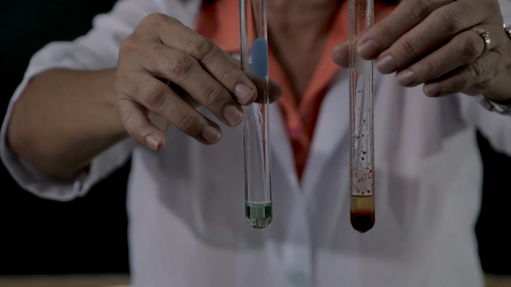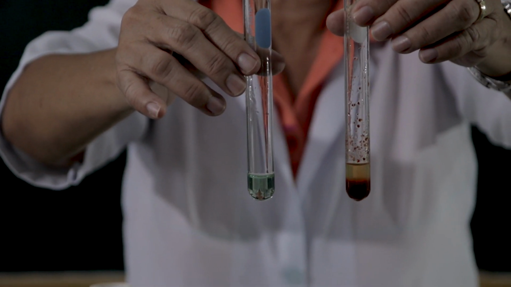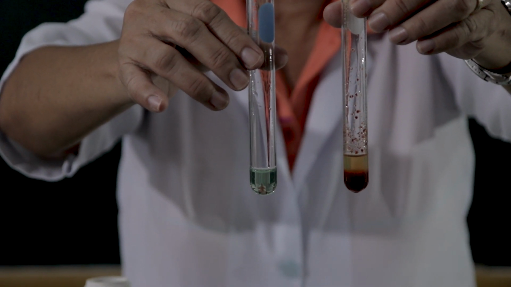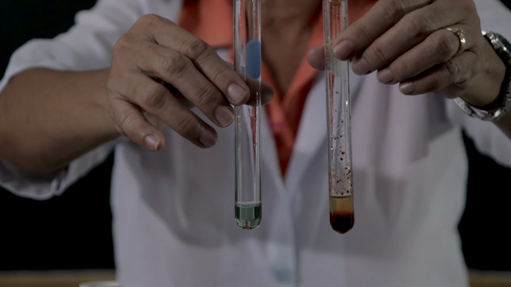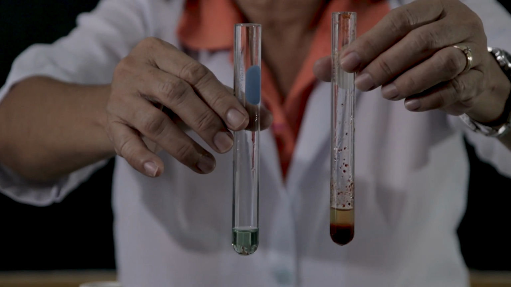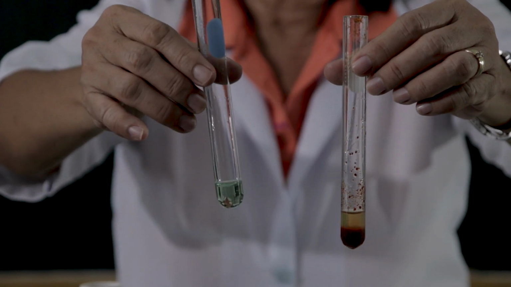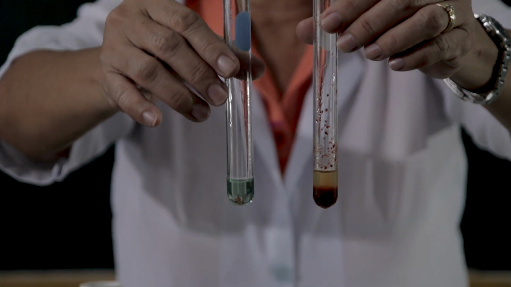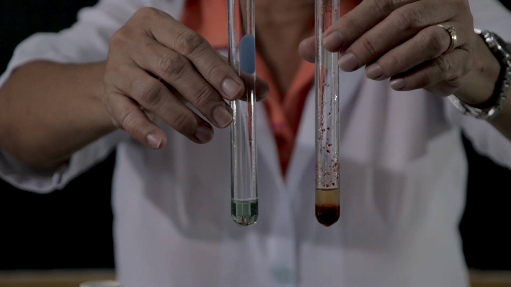Then compare the results. What can you say about the reaction exhibited between the ferric hydroxide and the sodium hydroxide and the chromic hydroxide with the sodium hydroxide? Compare the results.